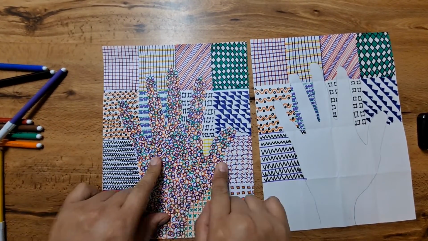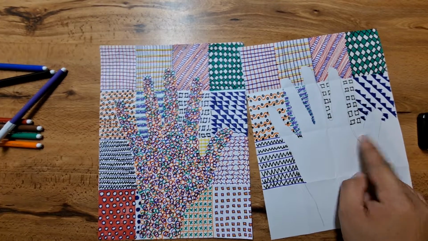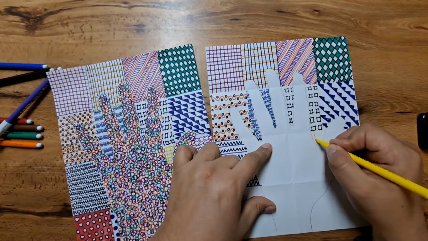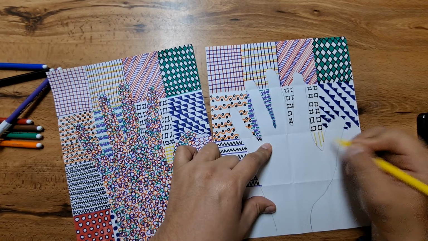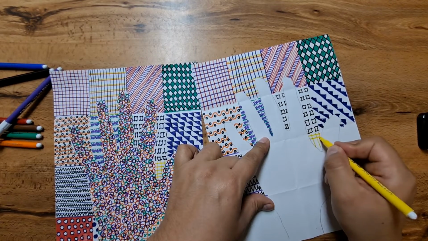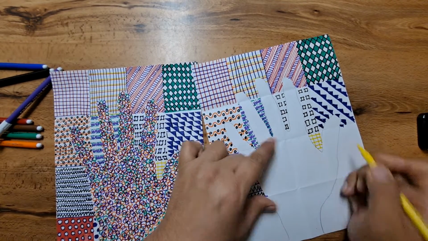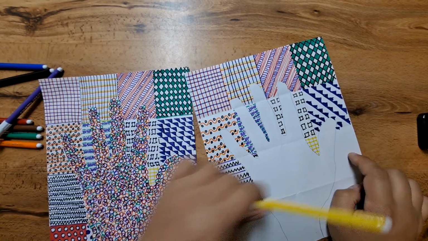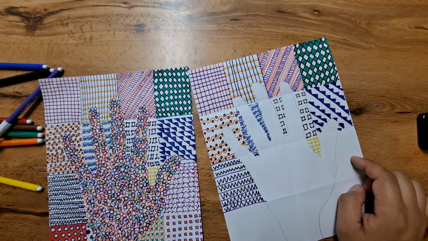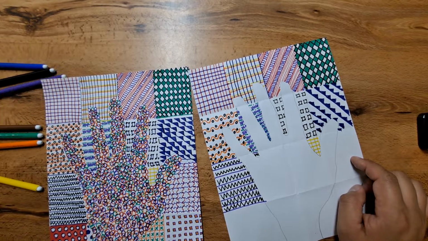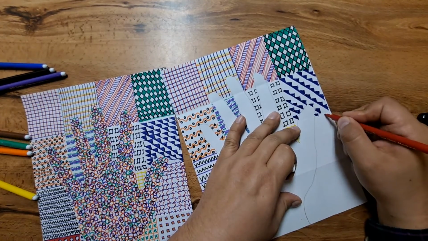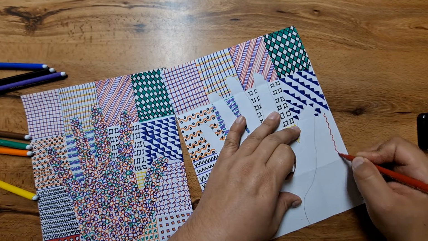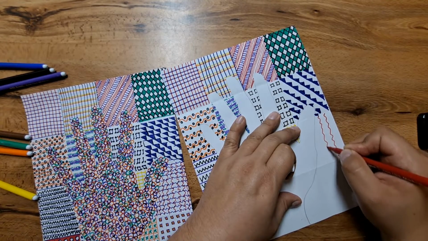Okay, so from here we jump all the way to the yellow and we're going to do up and down, left and right. That was quick, right? Okay, so the last one here, we're going to do red, and it's going to be lines that look like they're crying. Okay.